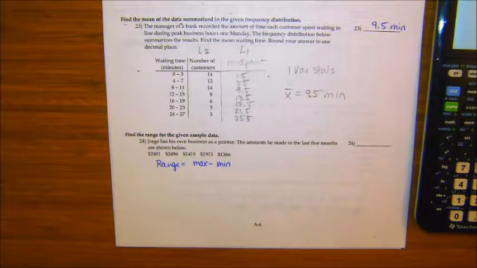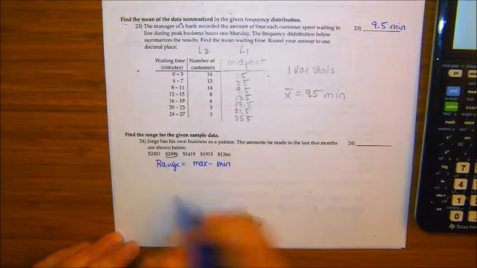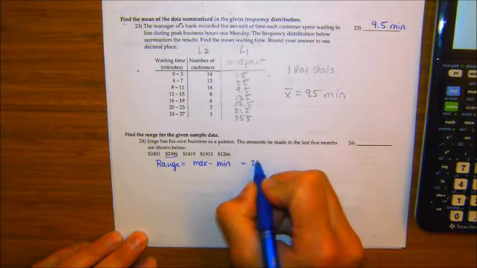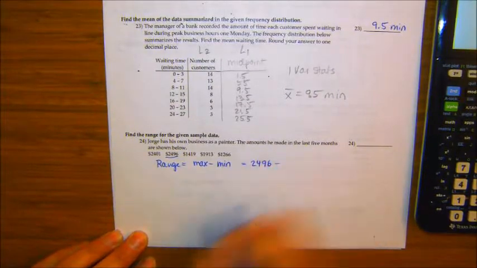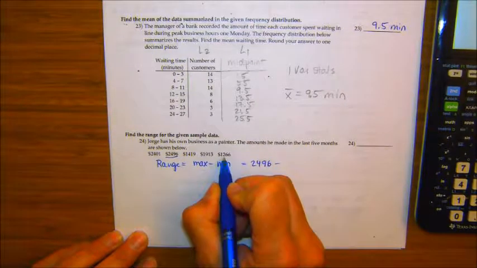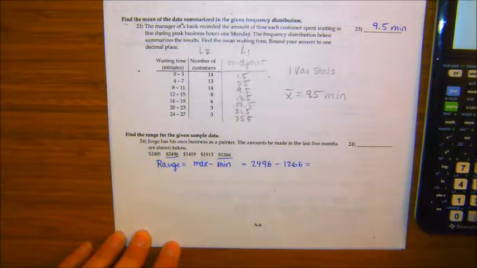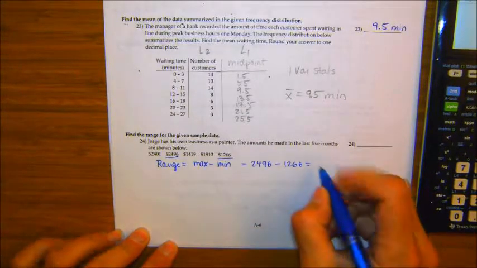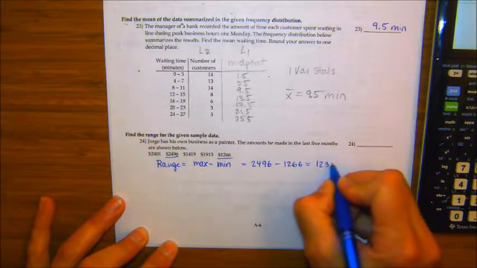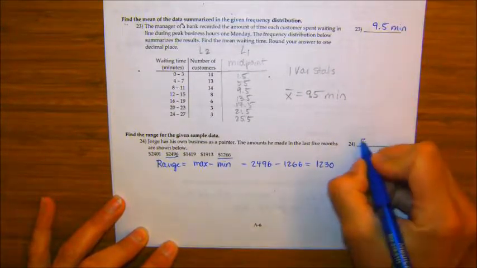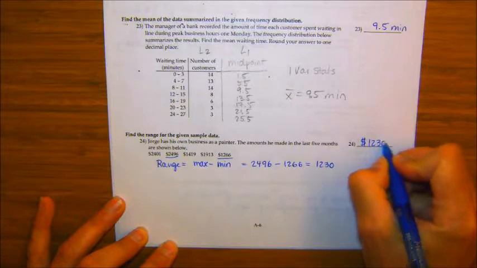So we need to find our maximum, which is 2,496, minus our minimum. Our minimum is 1,266. So over here, we have a difference of 1,230. So our range is $1,230.